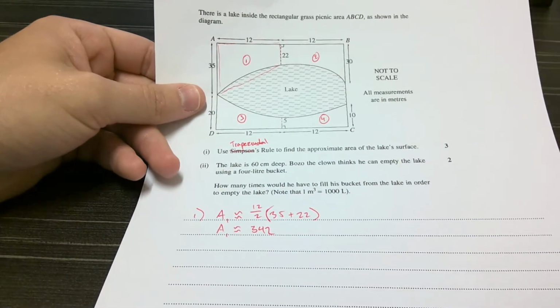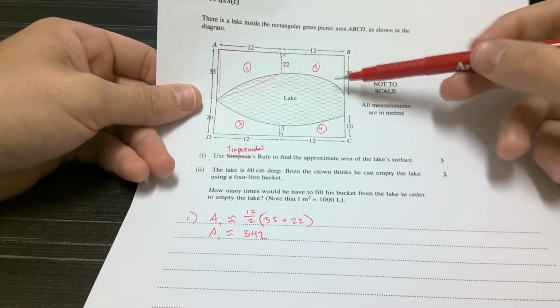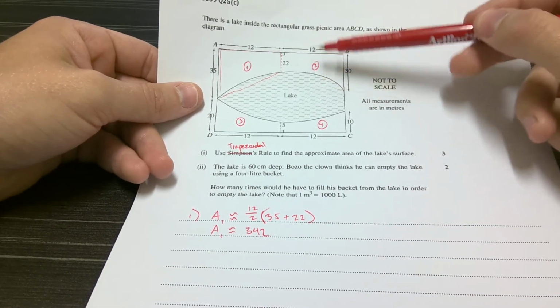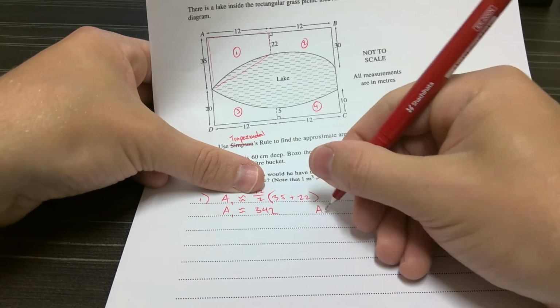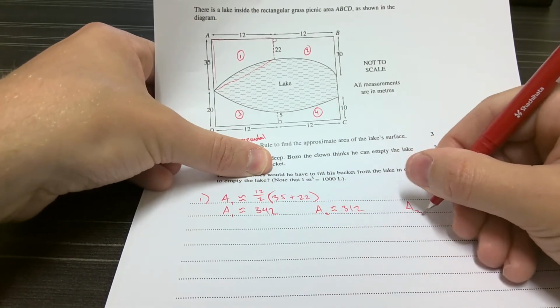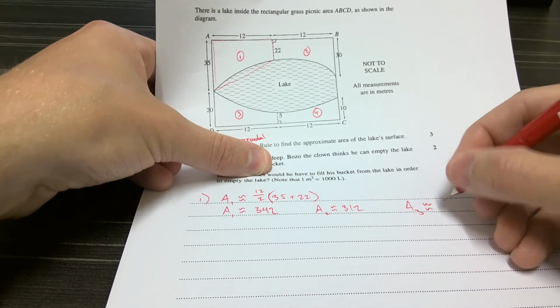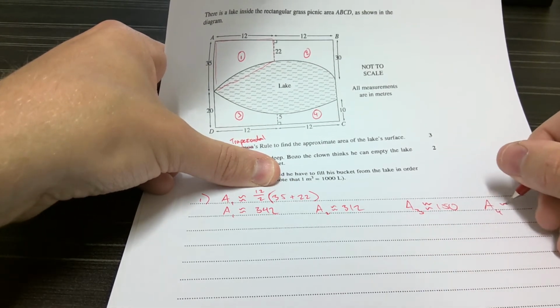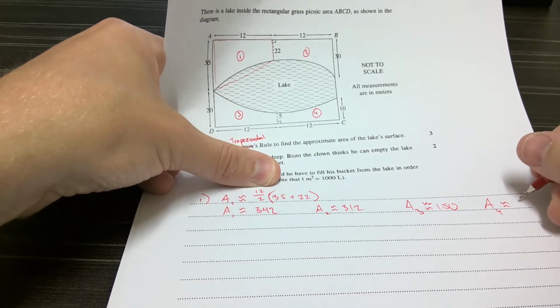Now, I'm not going to bother going through the working for each of the other ones, but it's the same thing, 12 over 2 times 22 plus 30. So area 2 is approximately equal to 312. Area 3 is approximately equal to 150. And area 4 is approximately equal to 90.